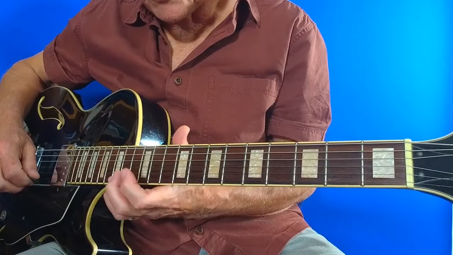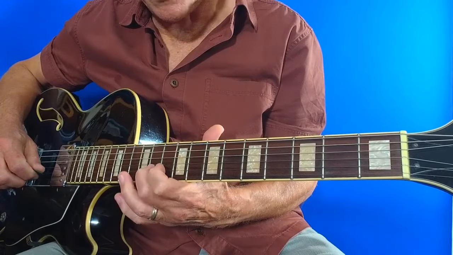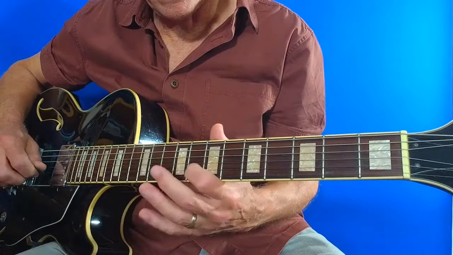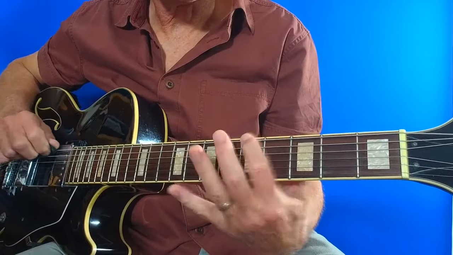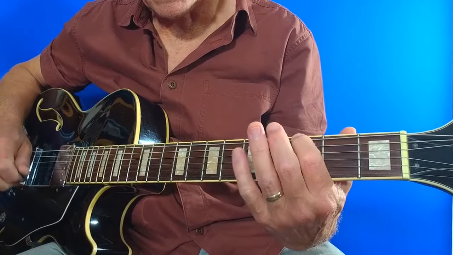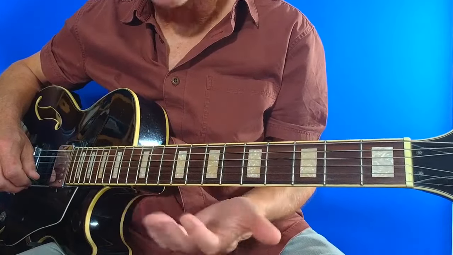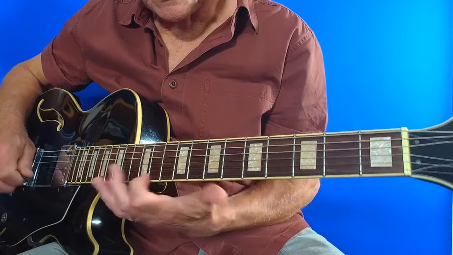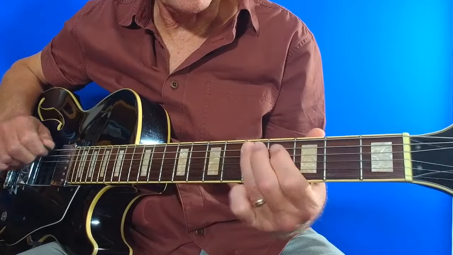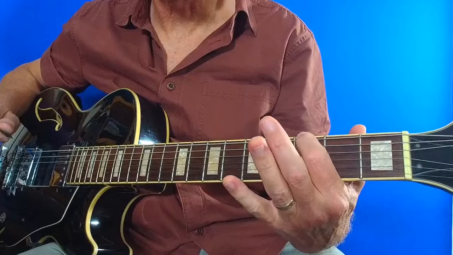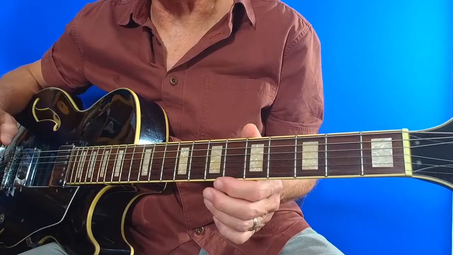Or you could play one note straight and then do the other two as a pull-off. Slides can be used for a similar effect. Notice how each approach gives you a different rhythmic feel.